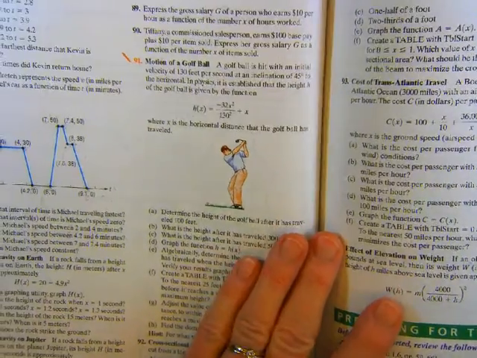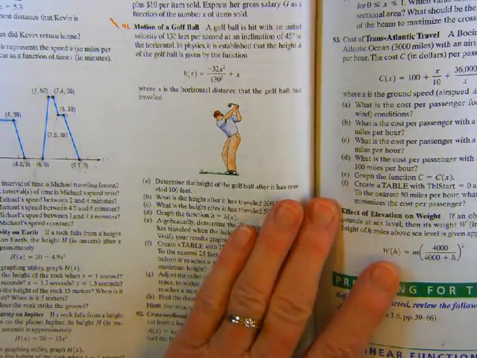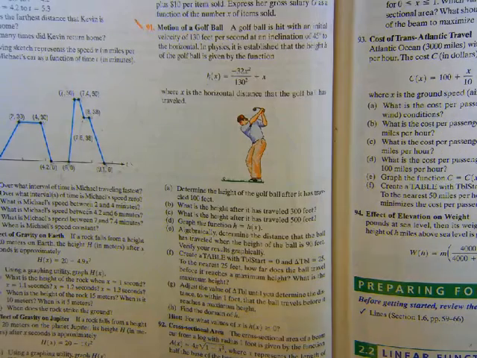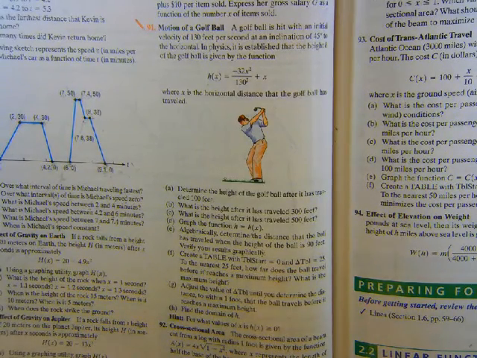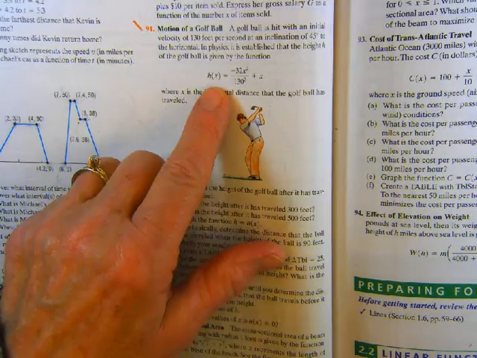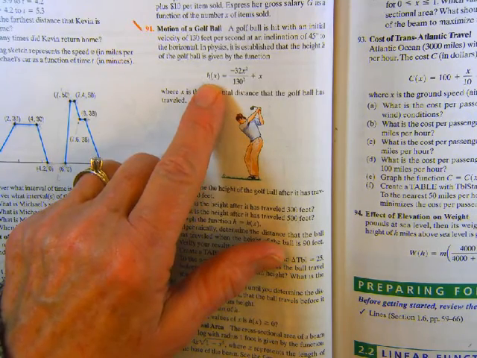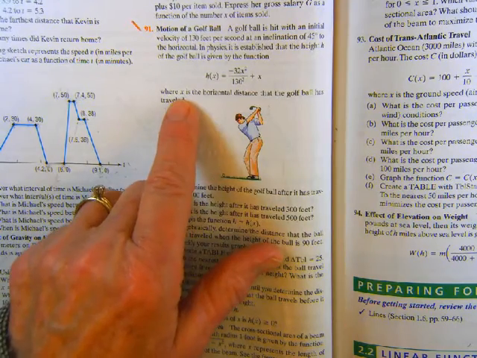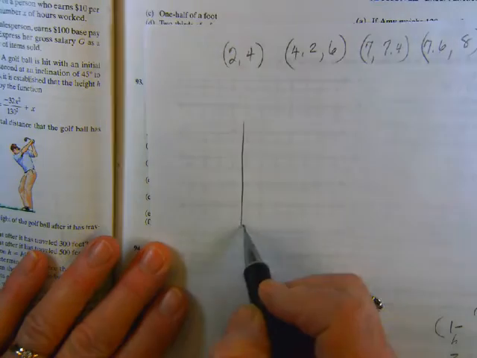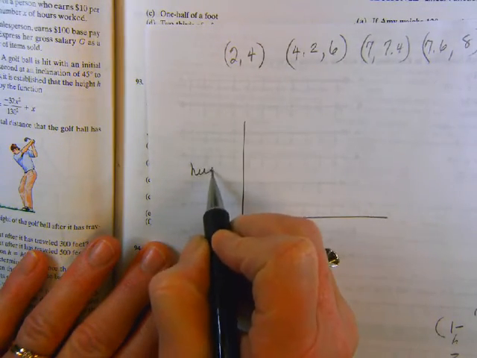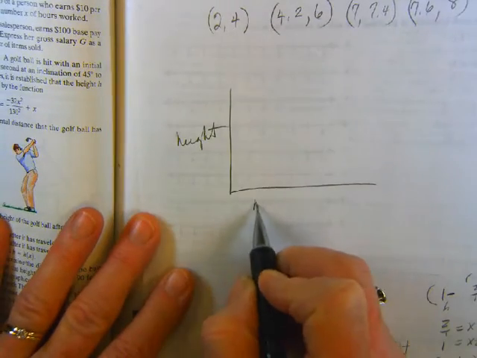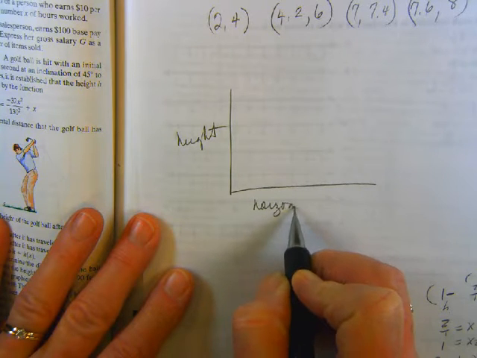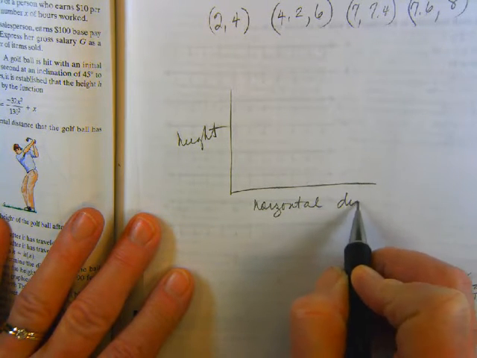Looking back at the one earlier, the first thing I need you to do is figure out the function. The height of the golf ball is a function of time. I mean, it's the distance it goes. The height, and this is your horizontal distance. So if it's gone this far, what would be the height?